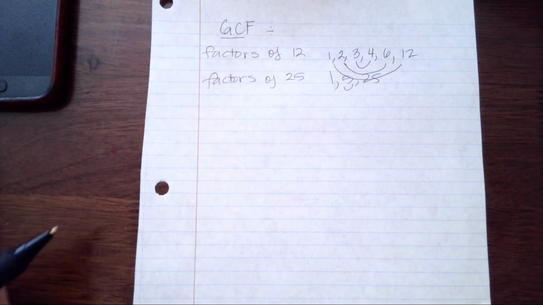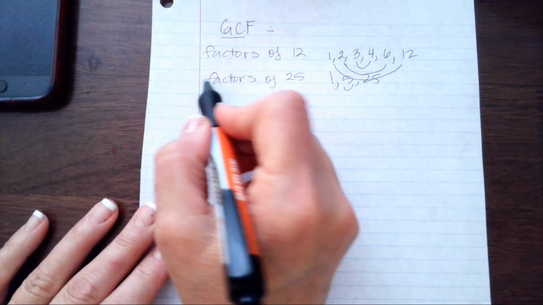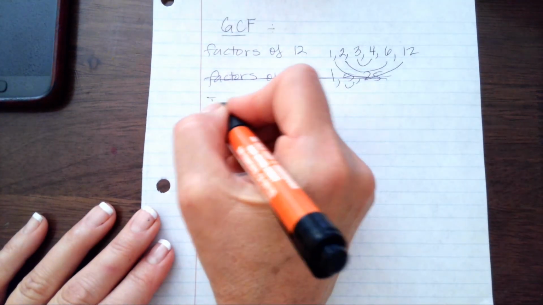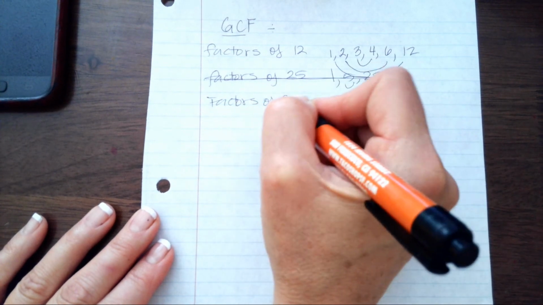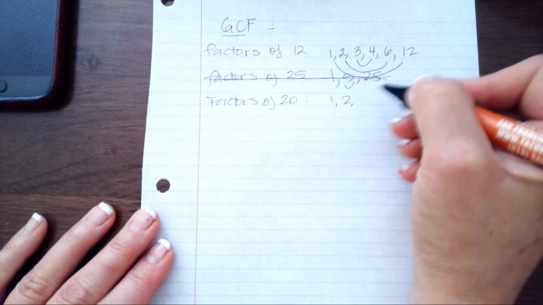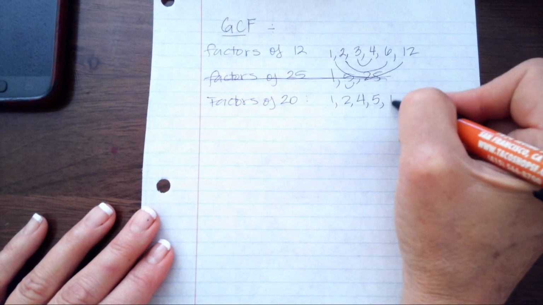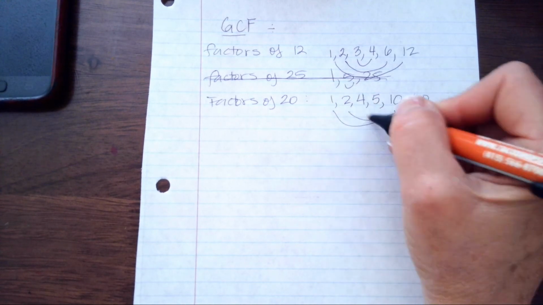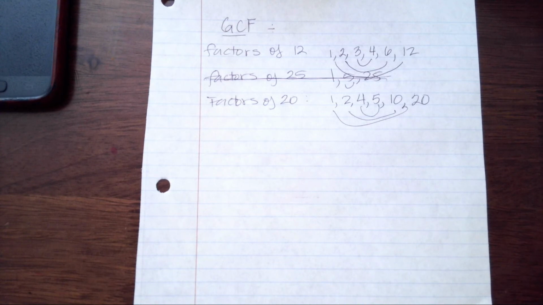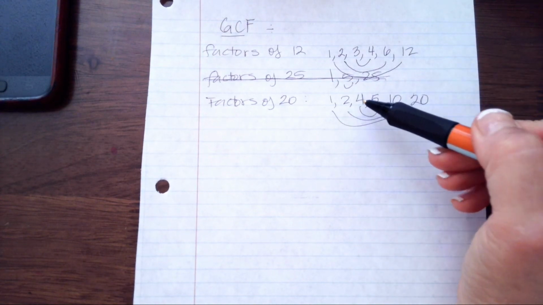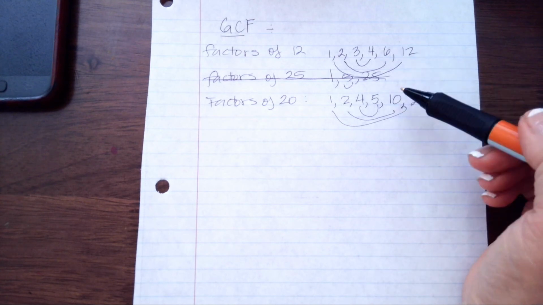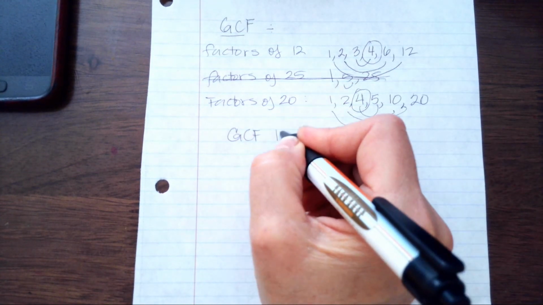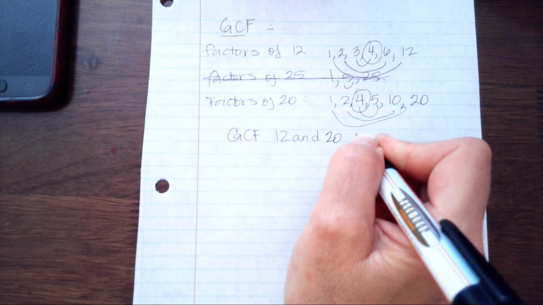If we had, what are the greatest factors of, so let's not use this one, of 12 and 20, we're going to write factors of 20, and we're going to say 1, 2, 4, 5, 10, and 20. We're going to make sure that they have a mate. And then we're going to look, what is the greatest common factor of 12 and 20? So the greatest common factor of 12 and 20 is 4.